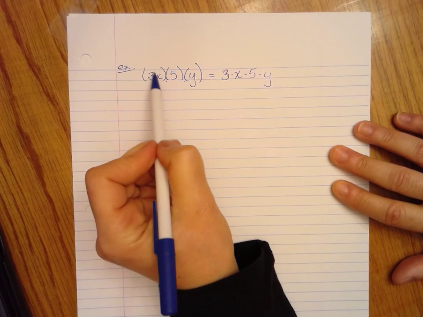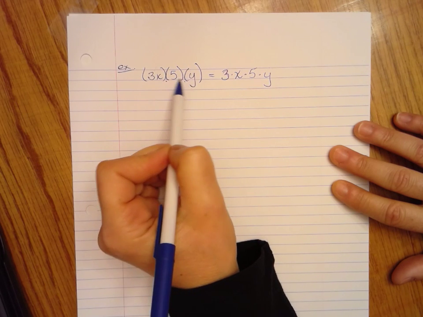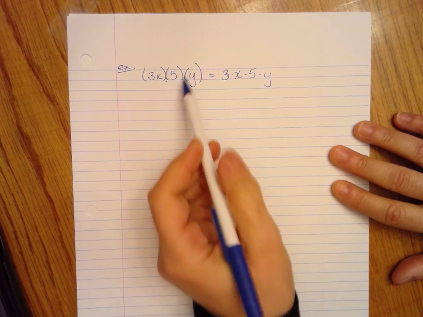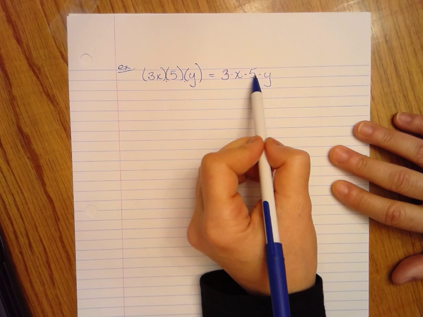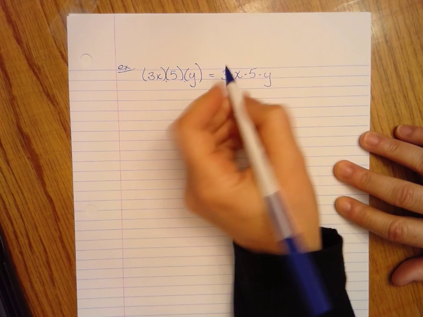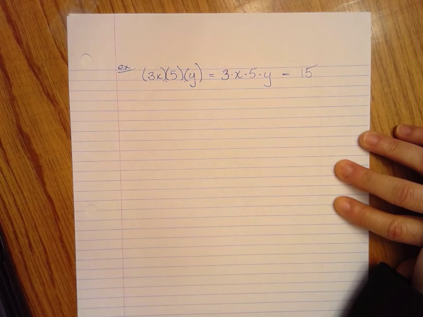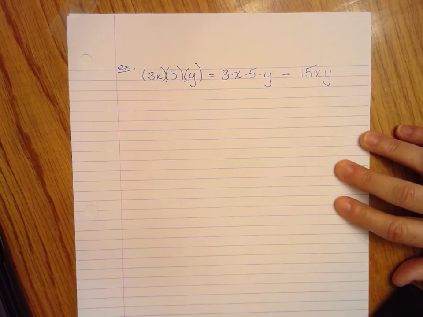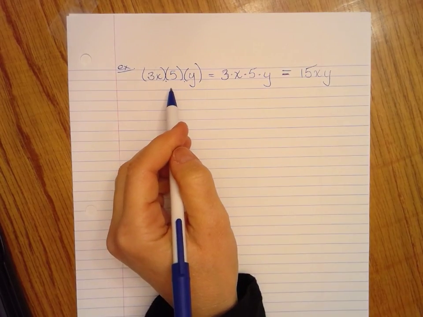Do not be distributing. This is not addition, subtraction. You cannot distribute over that. So if you did, you'd have an extra 3x term, and you don't. So these two guys can be multiplied together to get 15, but the x and y have nobody to multiply with, so that's just x and y. So that's the answer for that question. Be careful, do not distribute. Wanted to point that out.